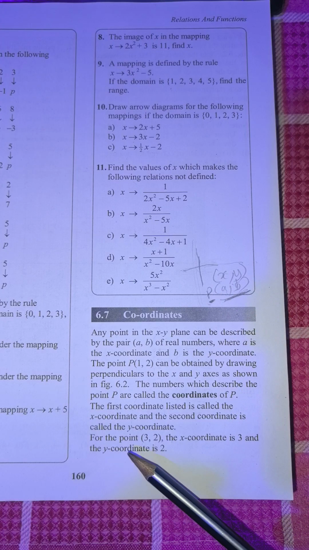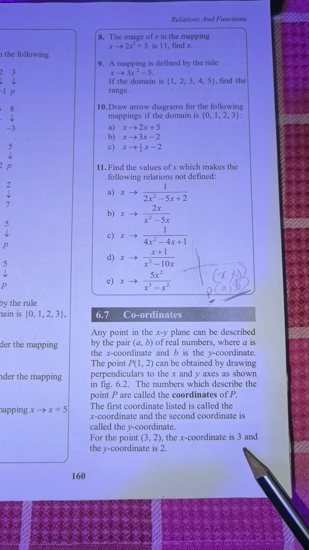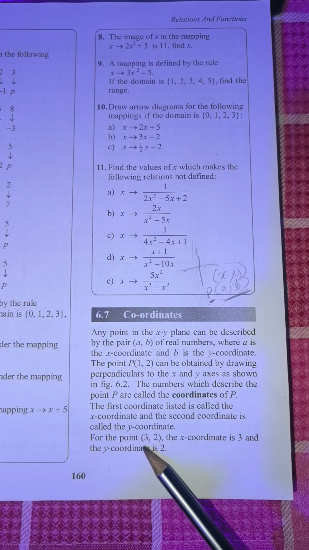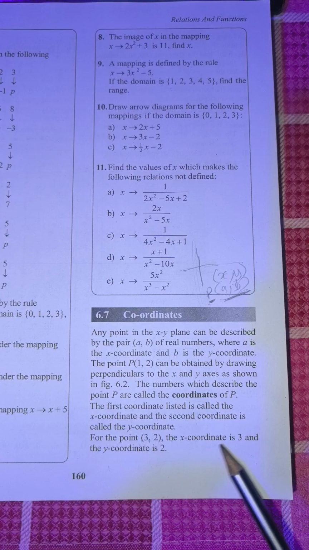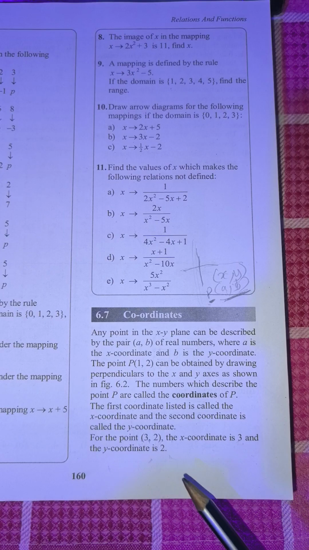So for example, we have the point 3, 2, right? The X coordinate is 3, and the Y coordinate is 2. So that is it. X is the first value, and the second is the Y value. So that's why we say X coordinate is 3, and the Y coordinate is 2. It's as simple as ABC.